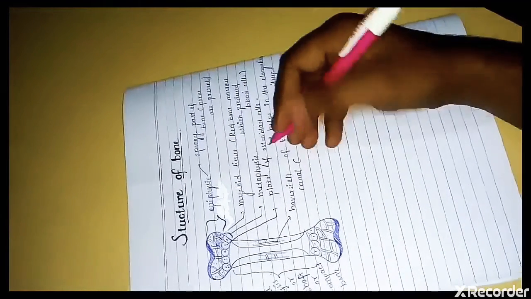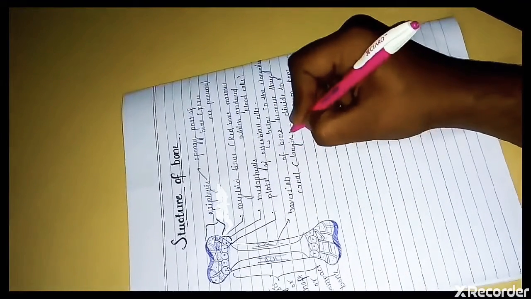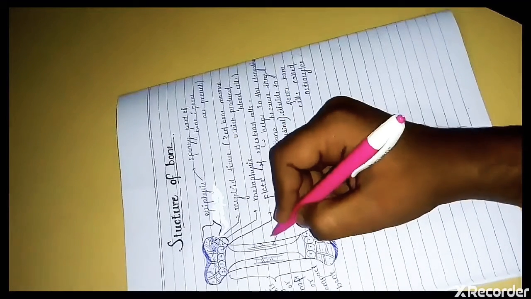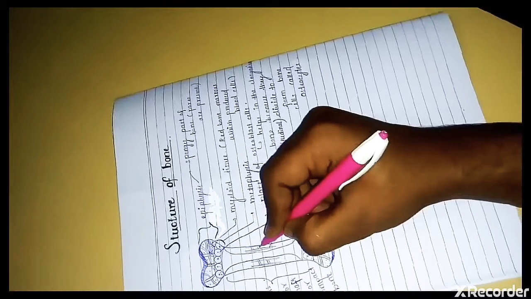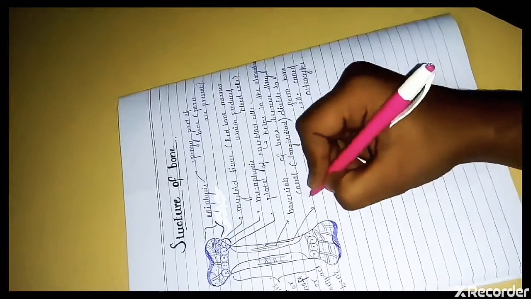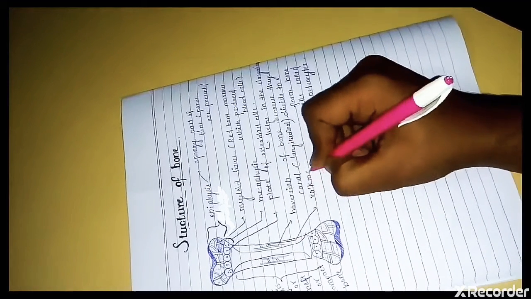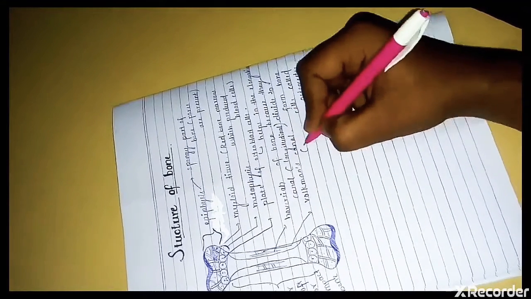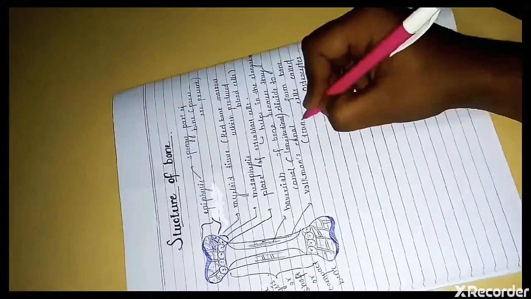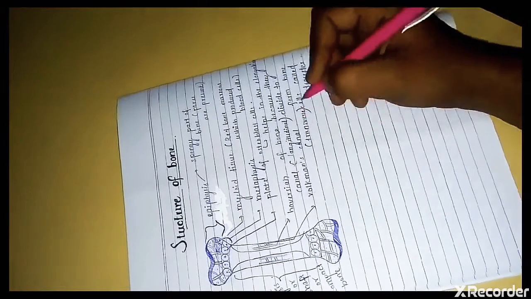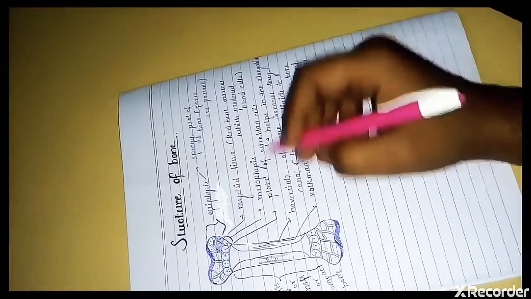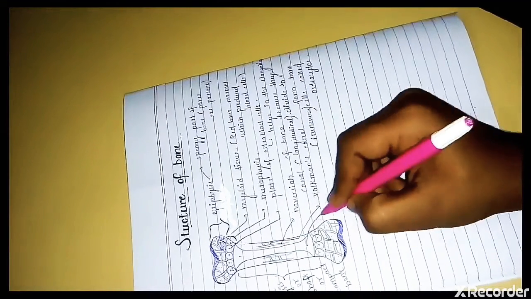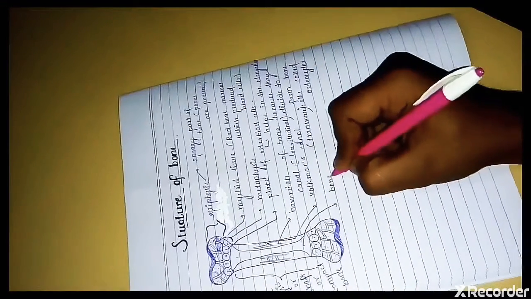It is named the Haversian canal. They are longitudinal in nature. And these transverse canals are named Volkmann's canals. The function of this Haversian canal is that nerve vessels, blood vessels and lymph vessels pass through it.